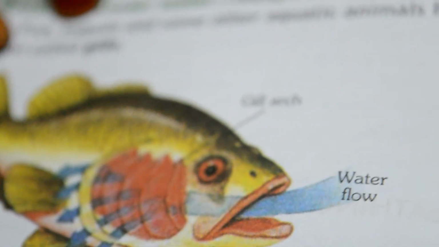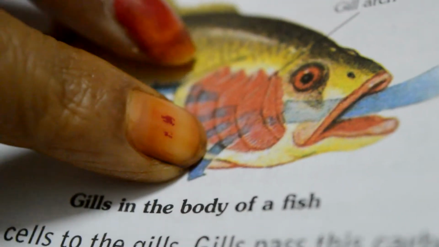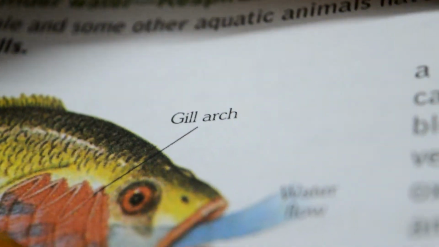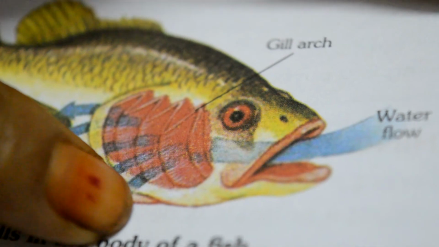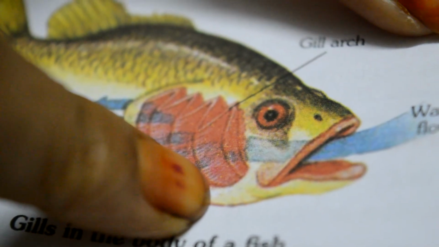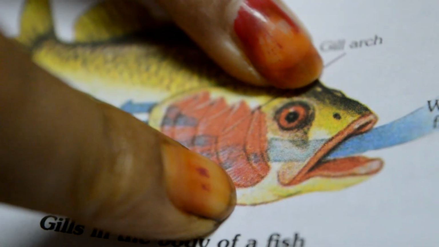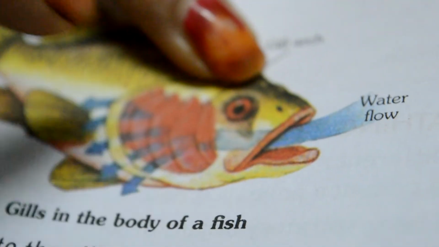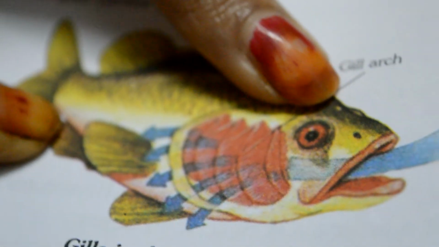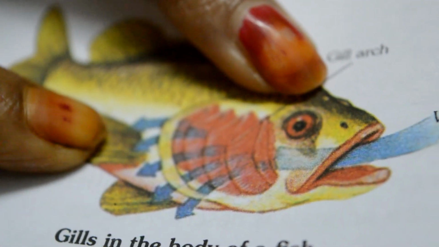In aquatic animals such as fish and tadpole larvae of frog, the respiratory organs are gills. Children, you can observe here, these red structures are called gill pouches. These gills contain a number of blood vessels. When water flows through the gills, the blood vessels absorb dissolved oxygen present in the water and carry it to the tissues. At the same time, the blood vessels take carbon dioxide from the cells, and the gills pass this carbon dioxide to the surrounding water.